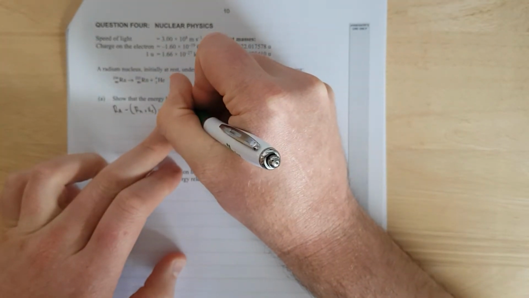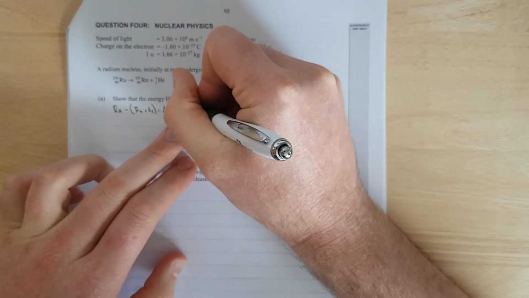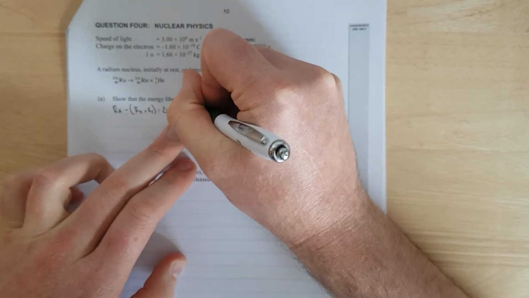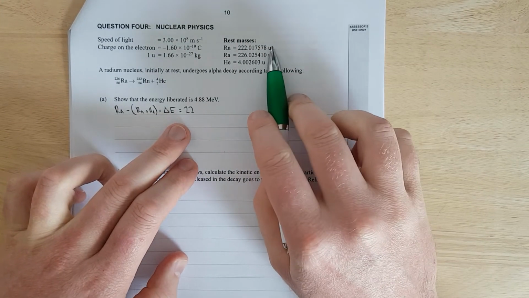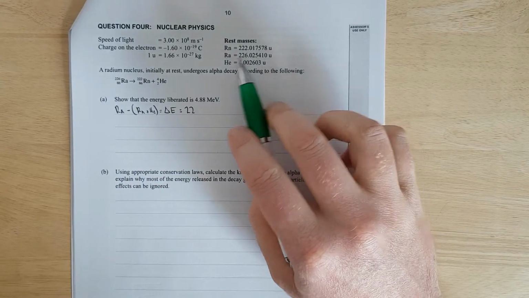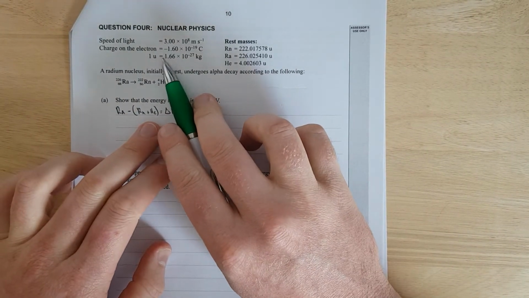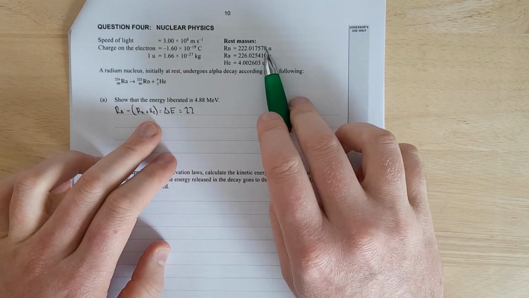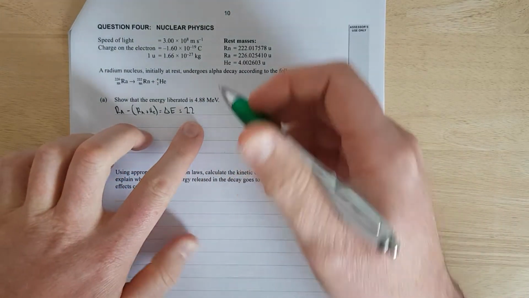And that is equal to, I'm going to write this out, 22. So I'm just going to use these numbers up here. I'm going to use the AMUs first, and then I'll multiply by 1.66 times 10 to the negative 27. These are atomic mass units.